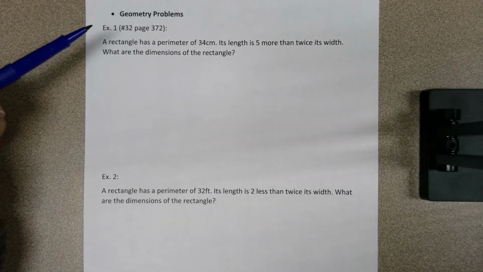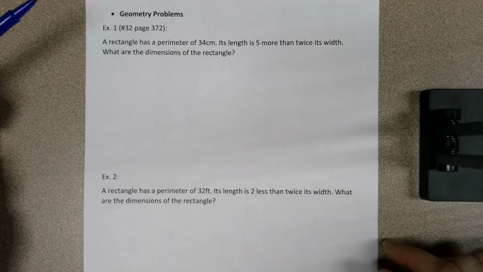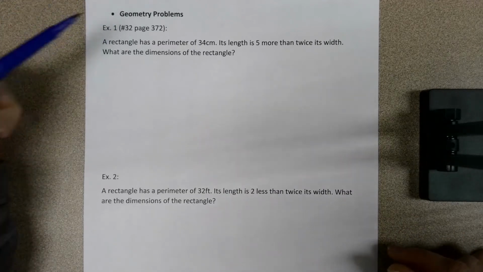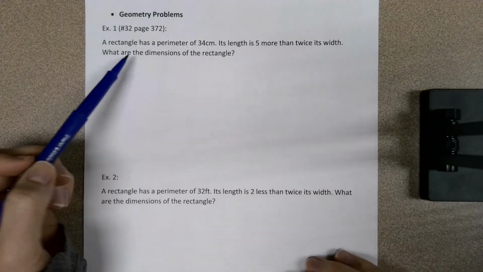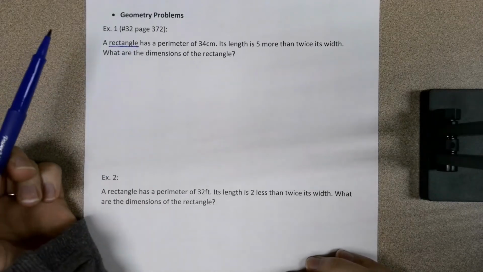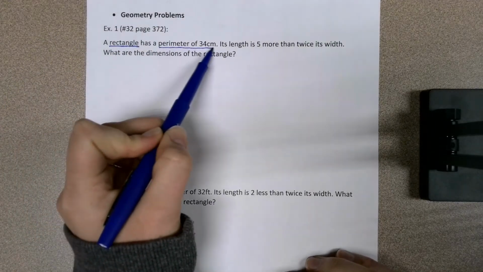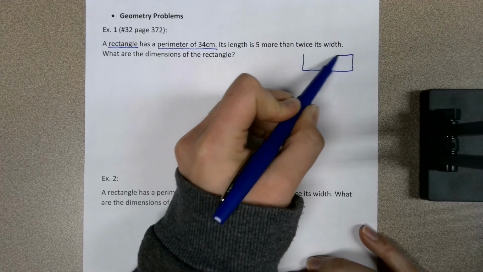The third type of problem we can solve using systems of linear equations is geometry problems. Again, when we're working with systems, we have to have two equations, so keep that in mind. For this first problem, we have a rectangle, it's important to know the shape, that has a perimeter of 34 centimeters. It may be helpful for you initially to draw a picture of this.